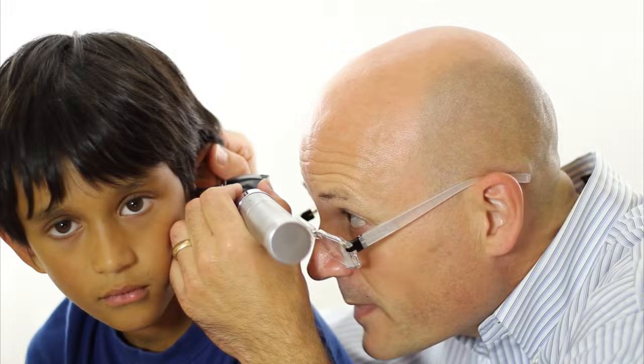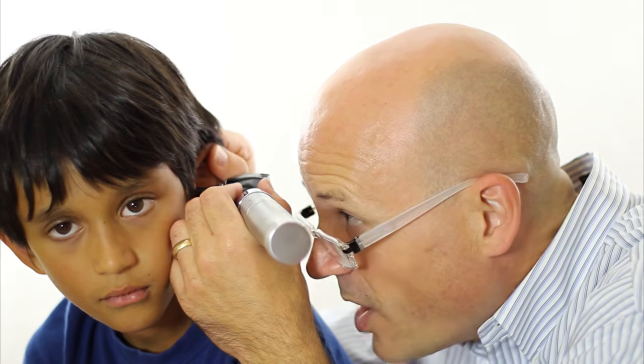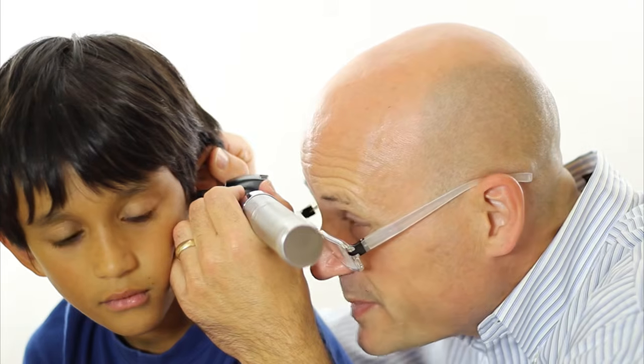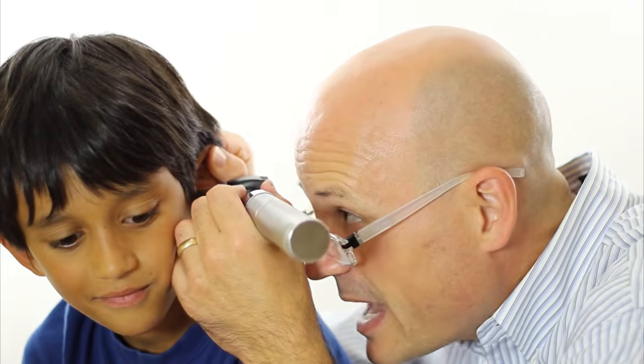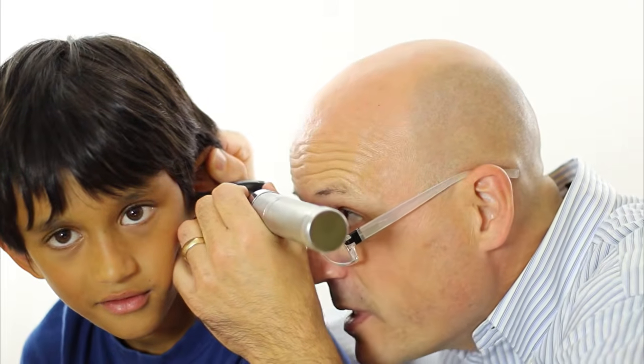Doctors are notoriously bad at diagnosing middle ear infections. One reason is that otoscopy is more difficult than it looks. It's really hard to get a good look at the eardrum, especially of an infant or a child, so that you can make the diagnosis.